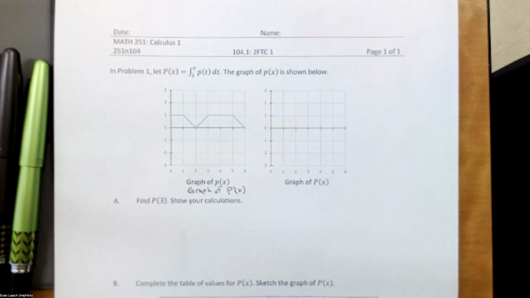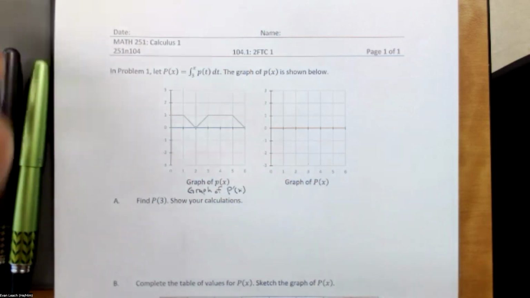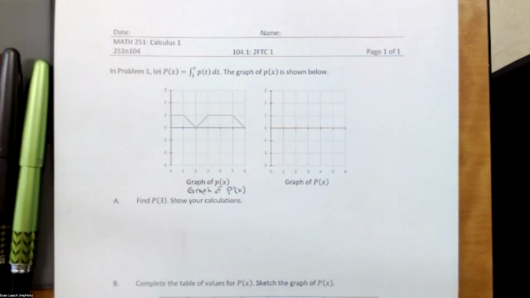Another thing to note is that when we define things this way, we say capital P of X is the definite integral from 3 to x of little p of t dt. I've changed the variable there from a t to an x because I'm going to be plugging x into the t. And we don't want to take x and plug it into an x. It becomes like this very Being John Malkovich situation. So we use this alternate variable, so we're not plugging x into x. So that's all that's going on with this p of t dt.